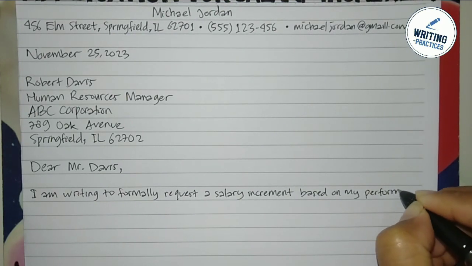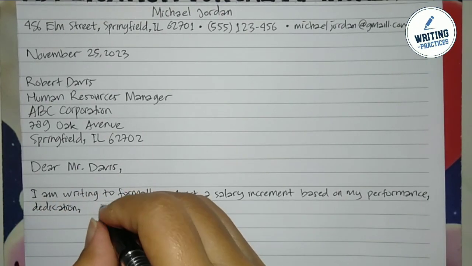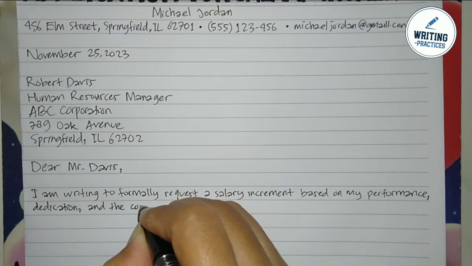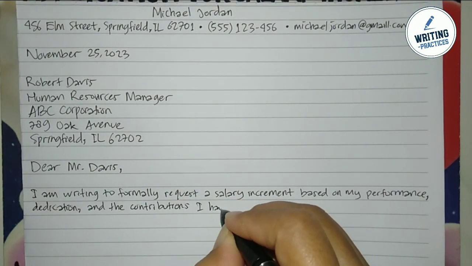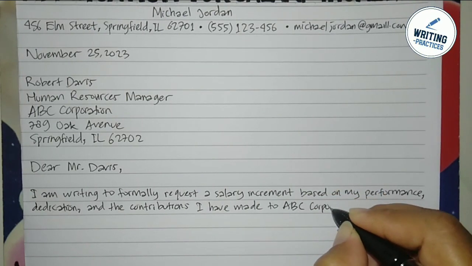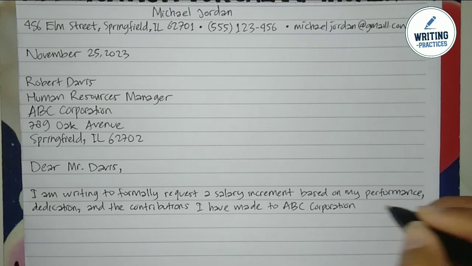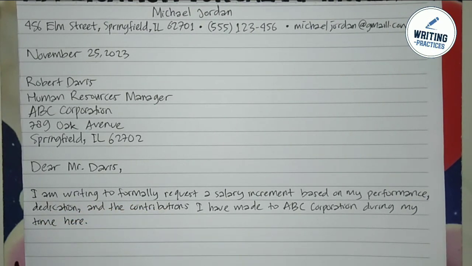For example, the writer here opened with, "I hope this letter finds you in good health and high spirits." And the writer then stated, "I am writing to formally request a salary increment, based on my performance, dedication, and the contributions I have made to ABC Corporation during my time here." This is really important to mention the word salary increment to make everything clear.